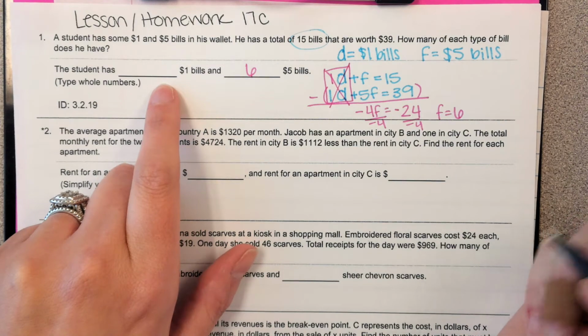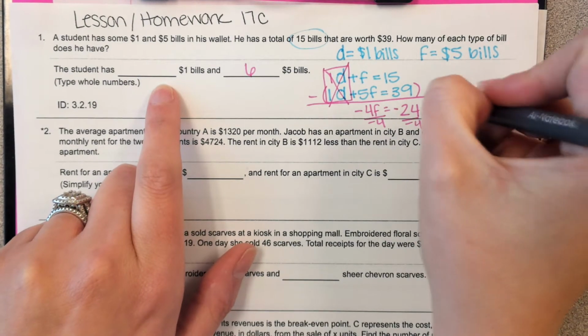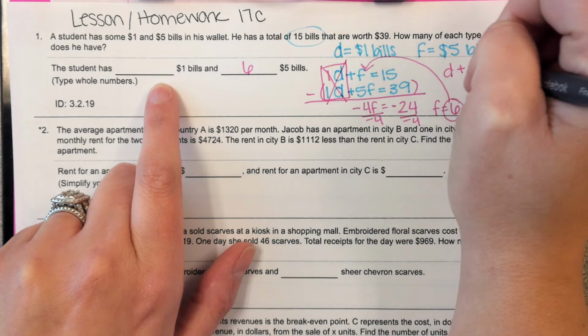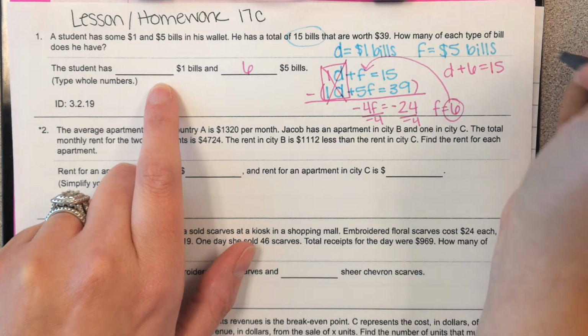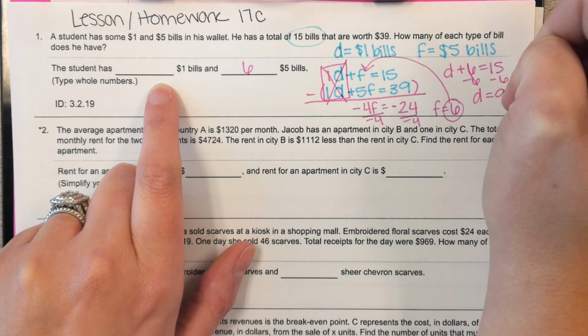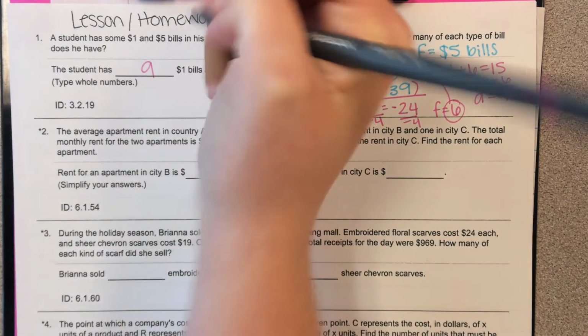Now we need to know the number of $1 bills. So we're going to take this 6, plug it back into our original equation, and solve. So we'll subtract 6, and we get D equals 9. So there are 9 $1 bills.